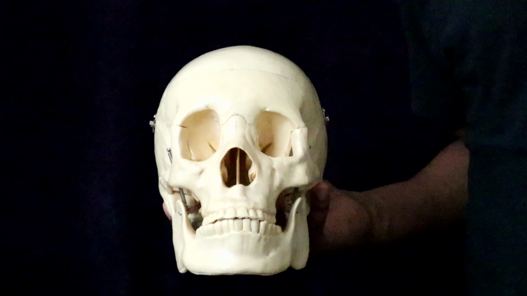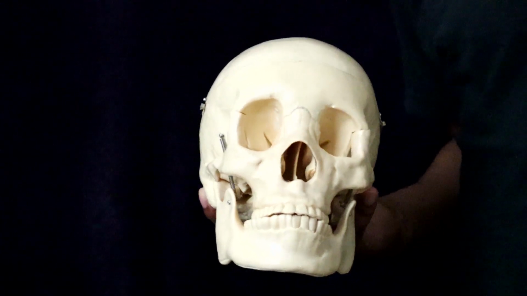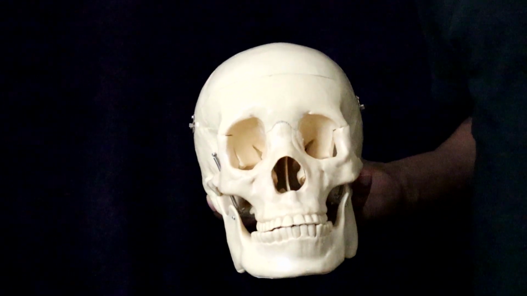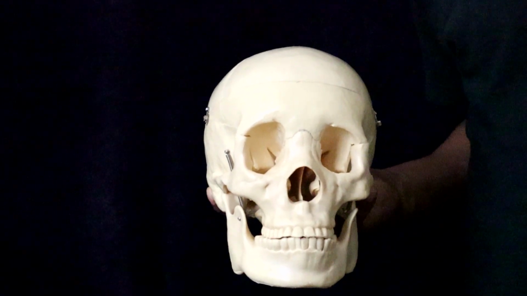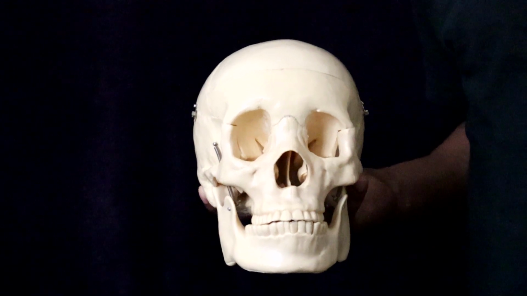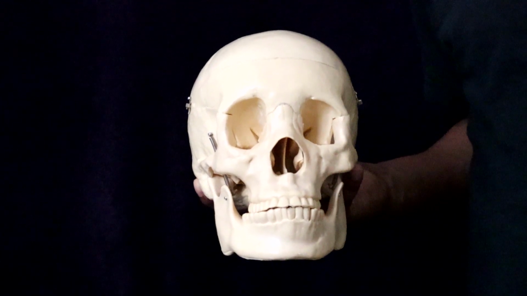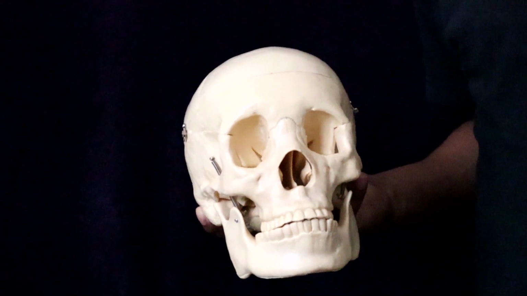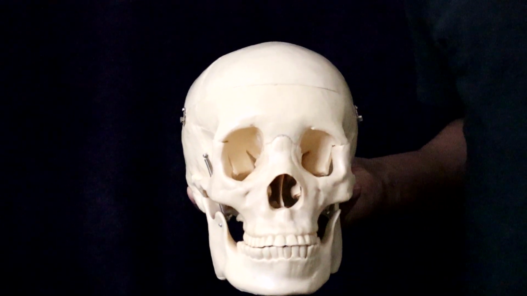Look at this head. What is the underlying structure? It's this. This is the skull. And the skull is the underlying structure of all heads. Every single head you see has this same underlying structure. But I'm getting ahead of myself.